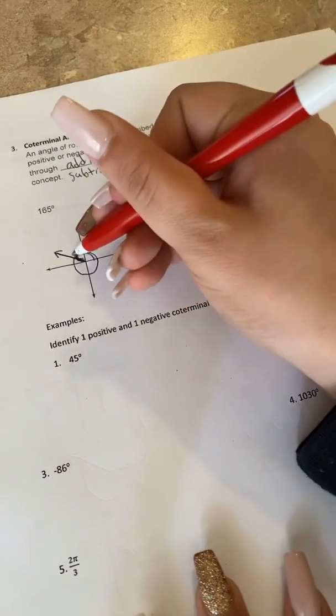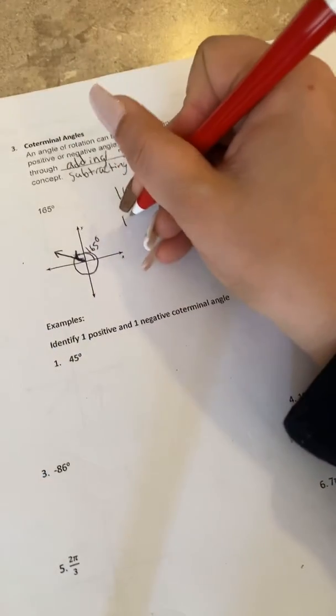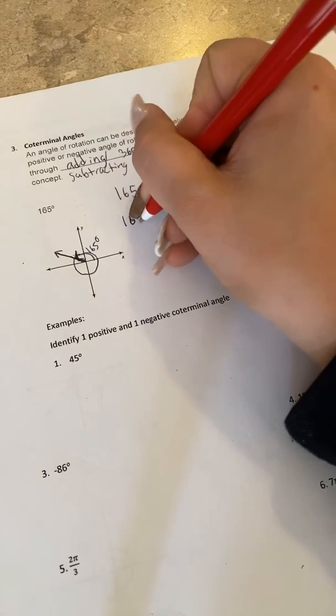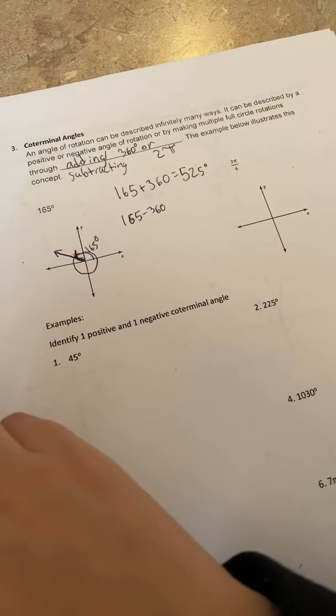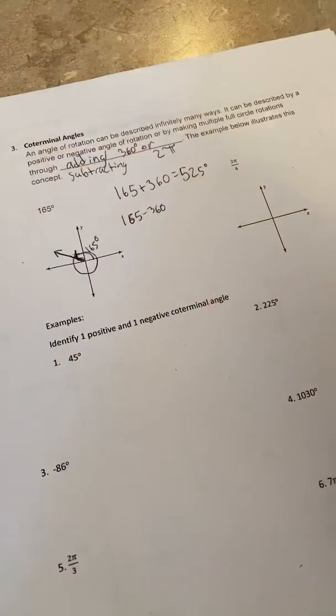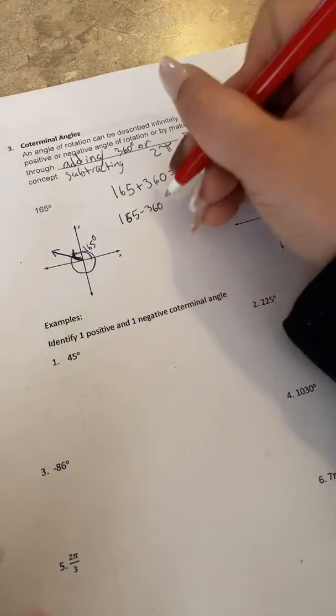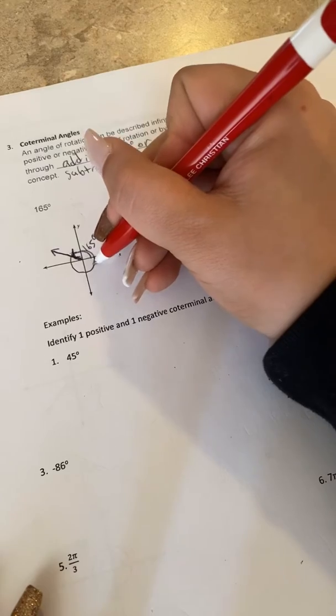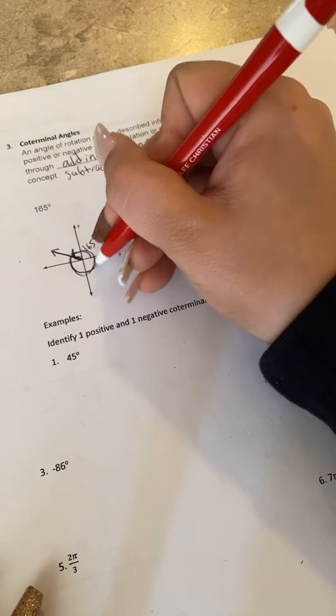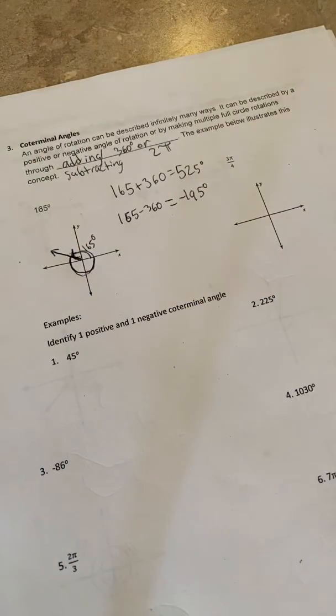Okay, and if I subtract 360, so 165 minus 360, we're making a full circle again. Oops, I typed it in the calculator wrong. Minus 360 gives me negative 195 degrees. So if I started here and went negative 195, I'd still end up in that same place.